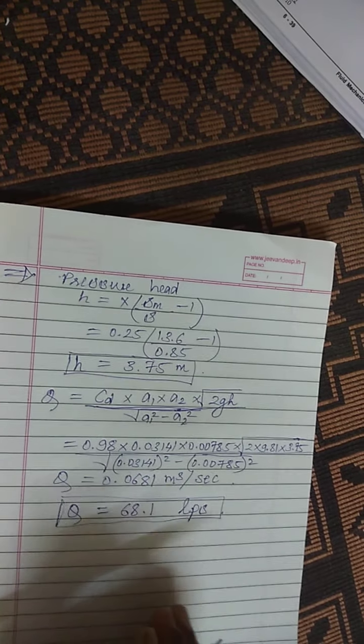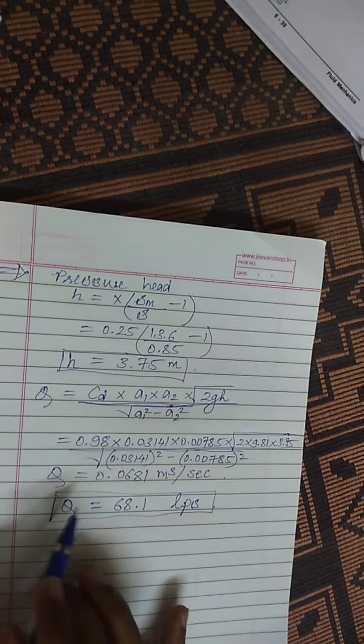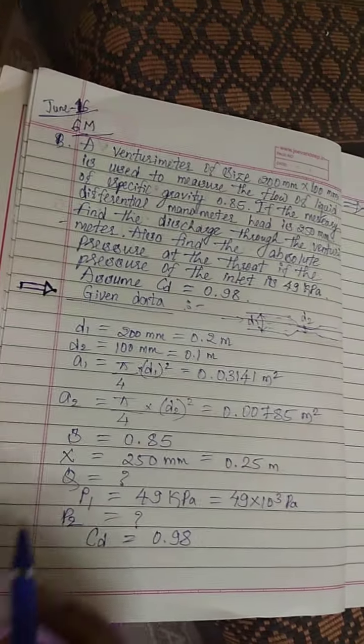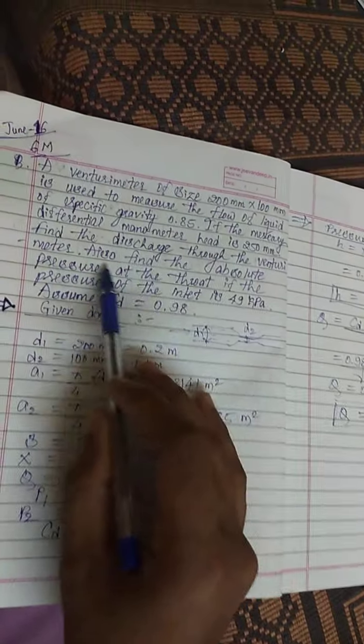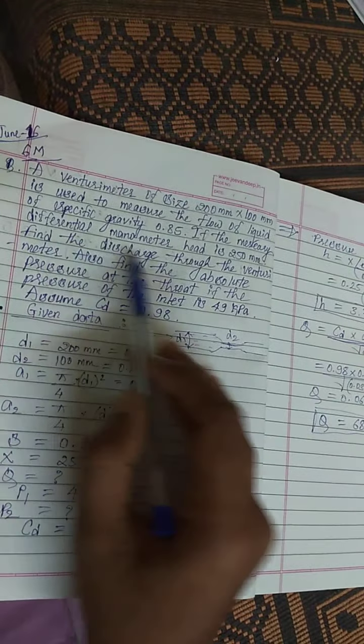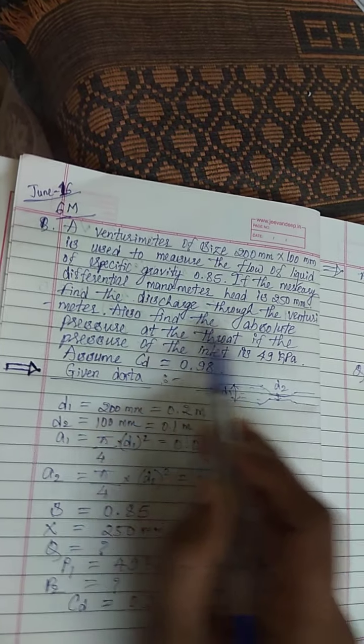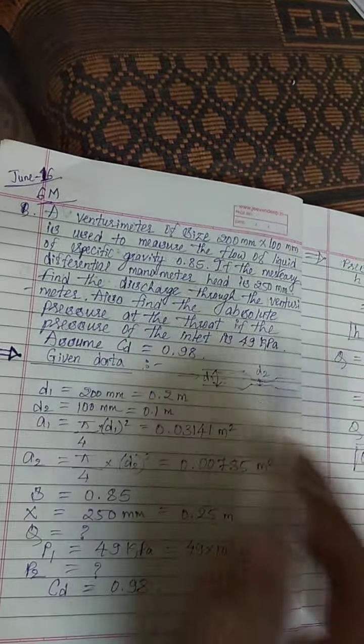This is the first step: we calculated the pressure head and the discharge through the Venturimeter. Next, we also need to find the absolute pressure at the throat.